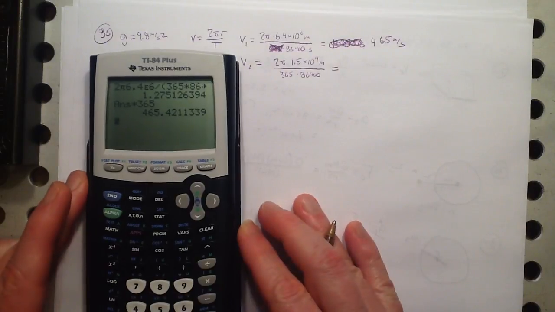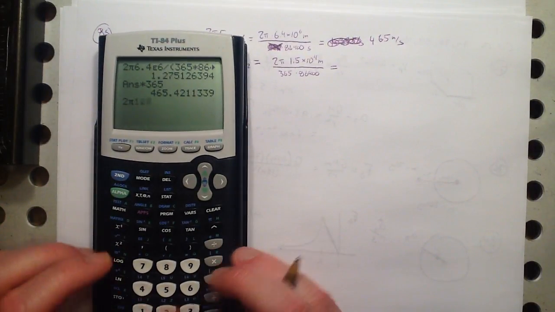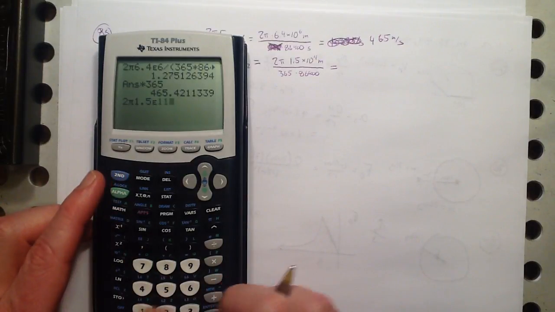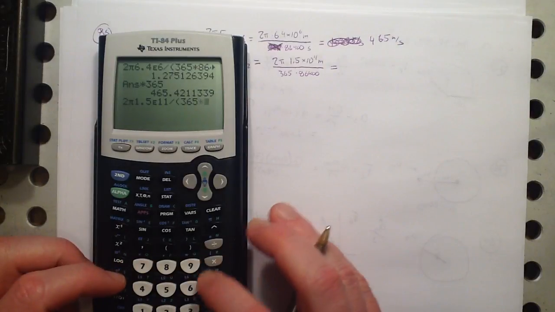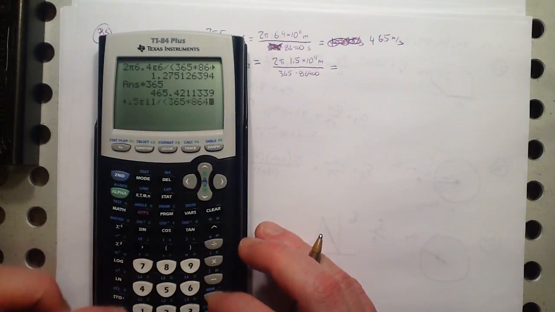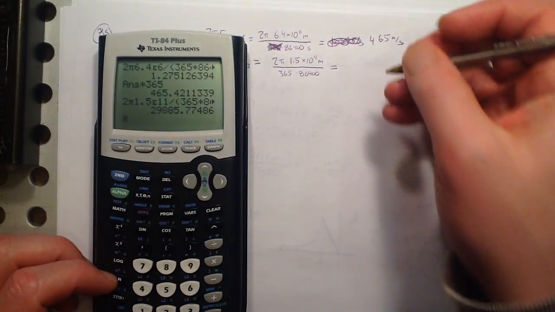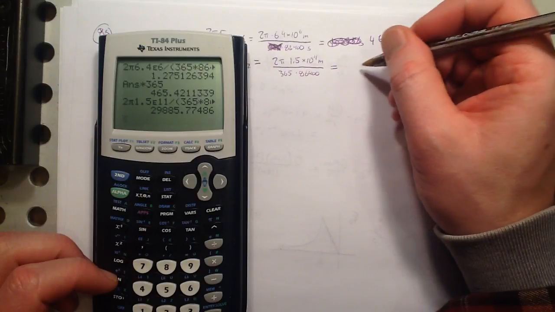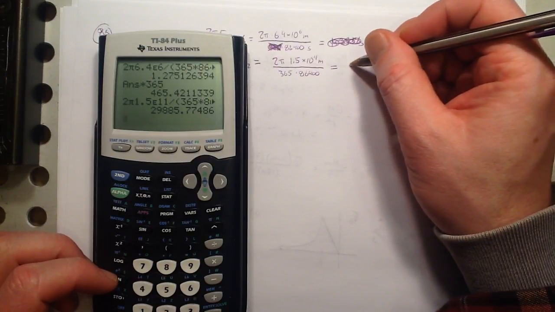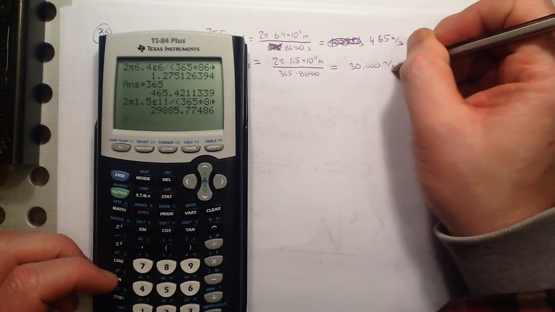So let's try that. 2 pi times 1.5 times 10 to the 11th divided by 365 times 86,400. So that, going a little faster there, that's 30,000, close enough. So 30,000 meters per second.